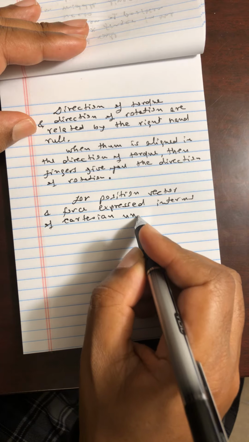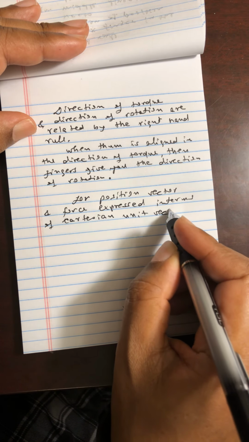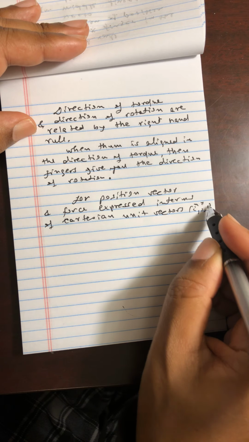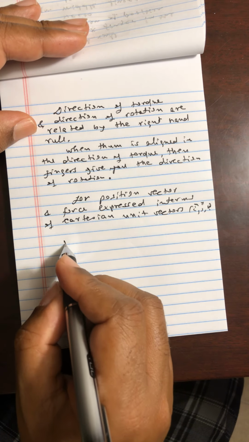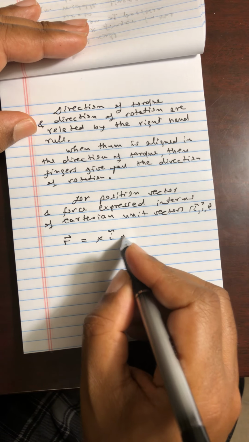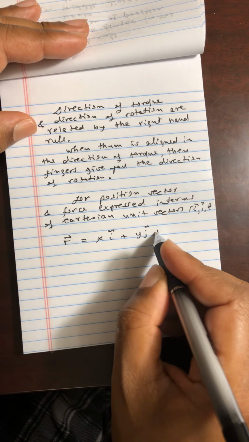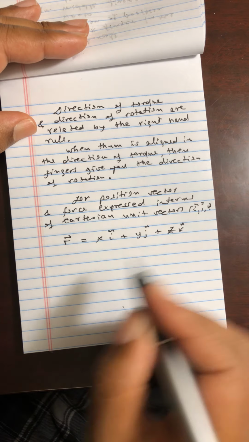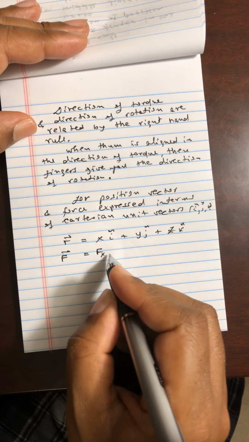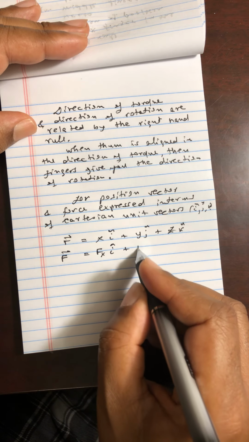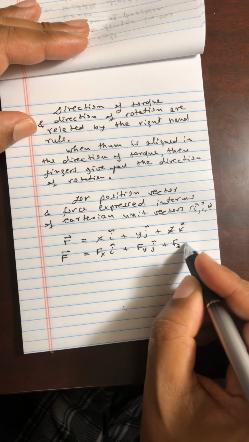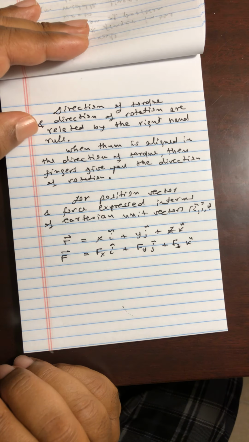Cartesian unit vectors, that is i, j, k, okay? Suppose the position vector is x in the i direction plus y in the j direction plus z in the k direction, and let's say the force is fx in the i direction plus fy in the j direction plus fz in the k direction, okay?